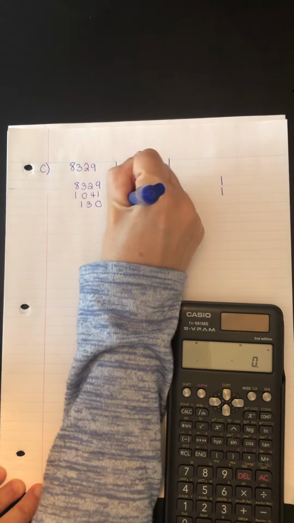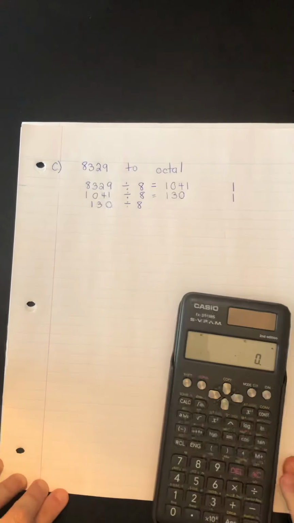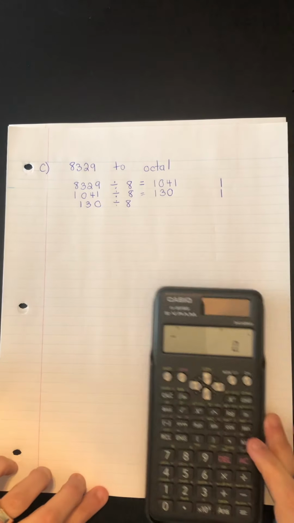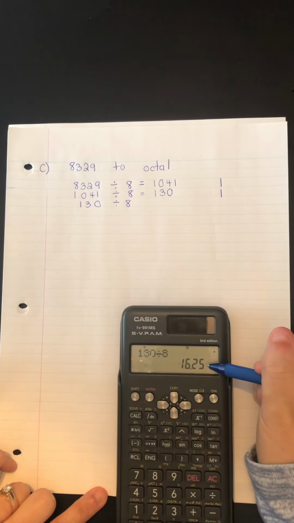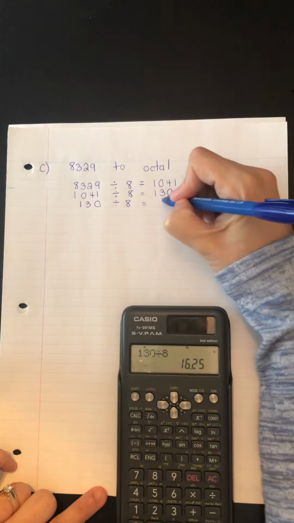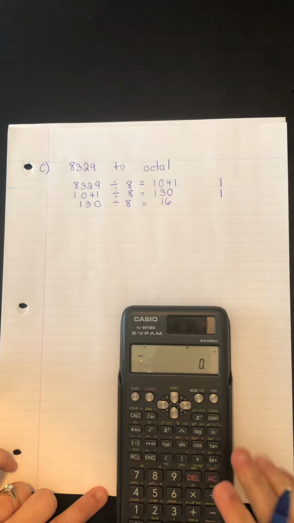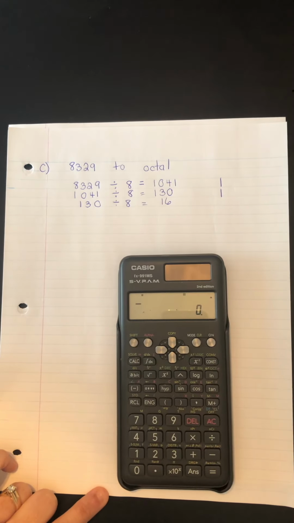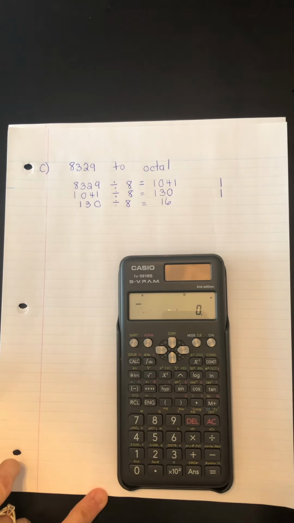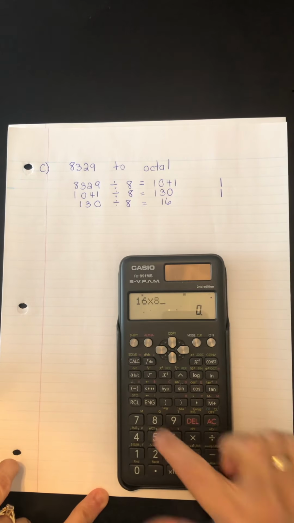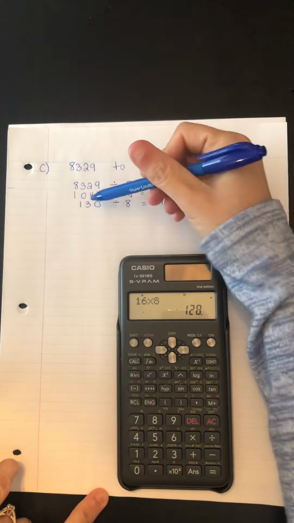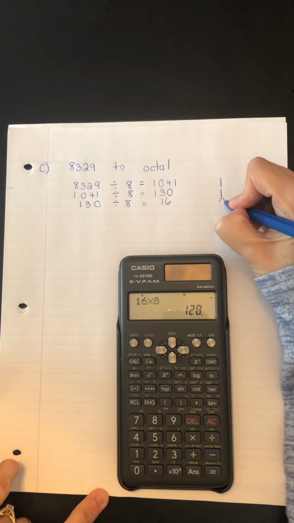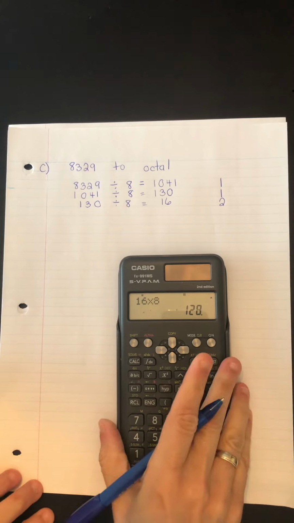130 divided by 8. Oh, so the whole number part is 16. Because it said 16.25. So what is 16 times 8? It's 128, not 130. The difference here is 2. So 2 is the remainder. Okay? And then you would continue.